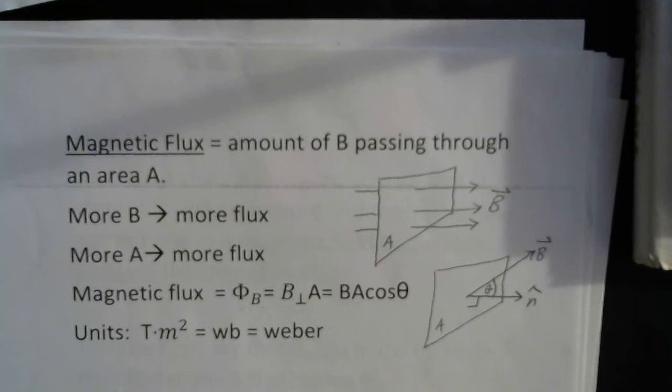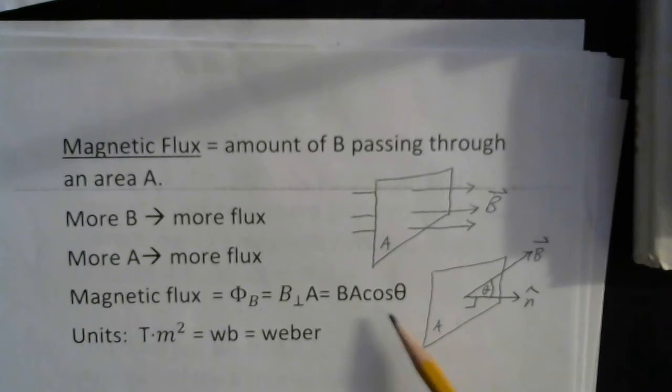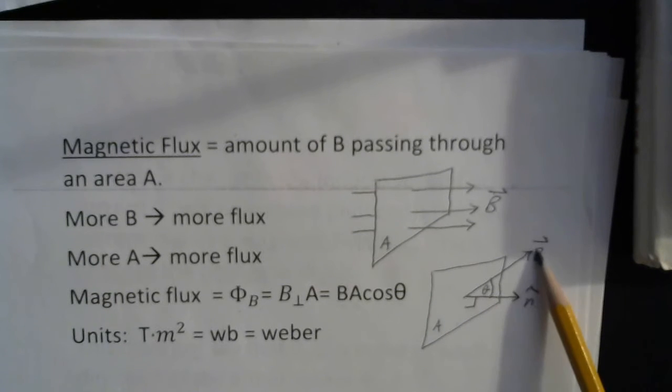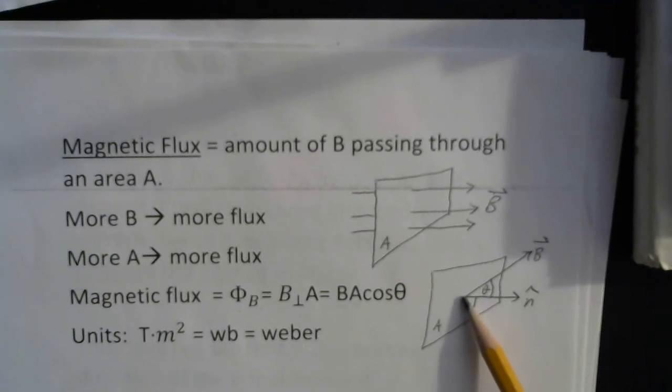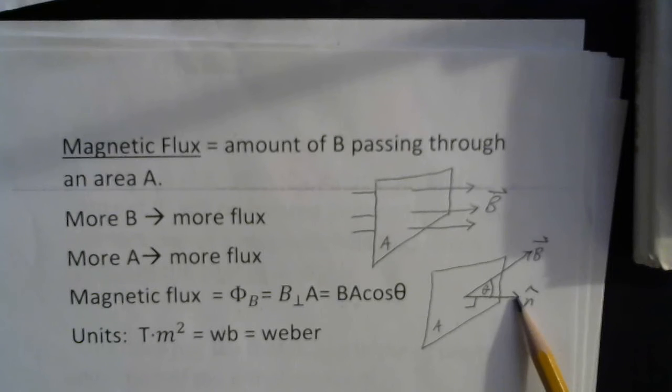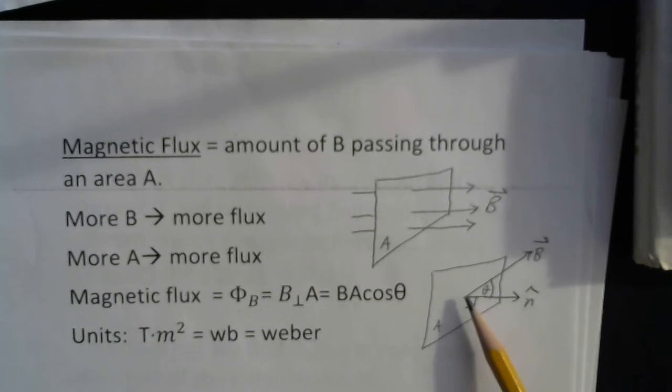Let's talk a little bit more about the angle in this magnetic flux formula. We're supposed to multiply magnetic field times the area that's enclosing a certain amount of magnetic field times the cosine of the angle between the magnetic field vector and the vector that works for the area that we're describing, remembering that the vector that defines the direction the area is pointing is a normal vector perpendicular to that area.